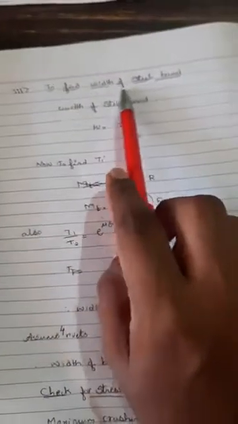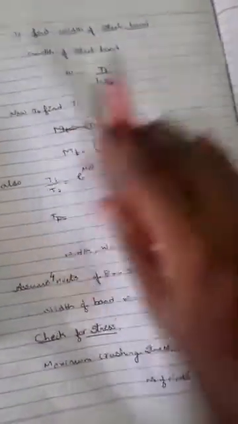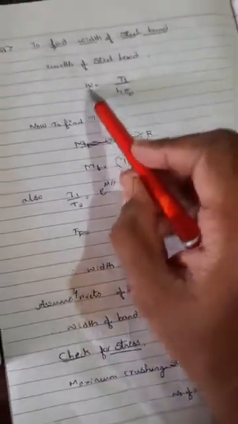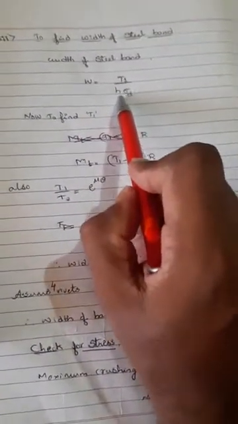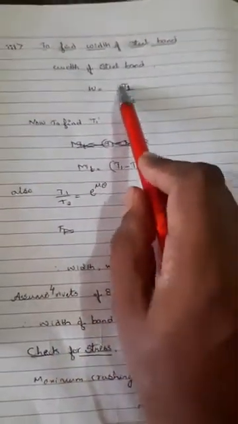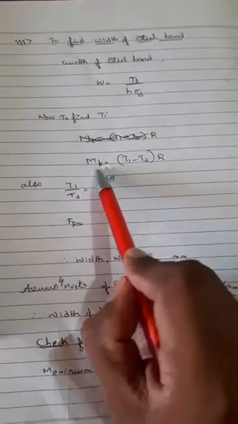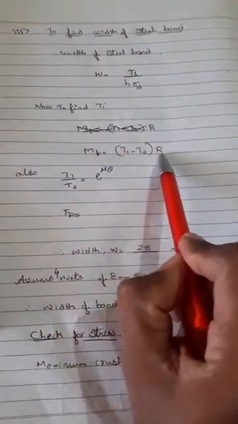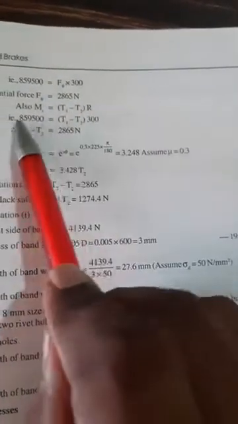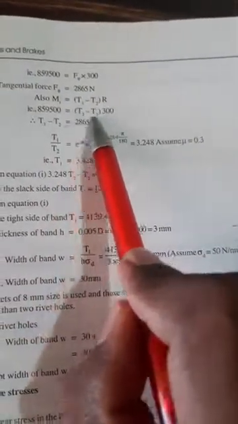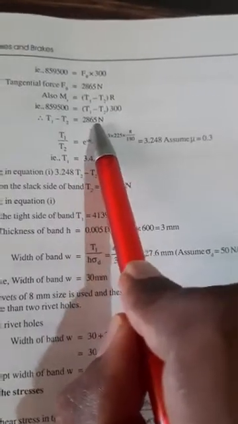Next, to find the width of the steel band. To find the width of the steel band, the formula is W equals T1 upon h sigma d. Now we have to find T1. How to find T1? We use this equation, MT equals T1 minus T2 into R. MT is known, R is known, therefore T1 minus T2 becomes 2865 newtons.